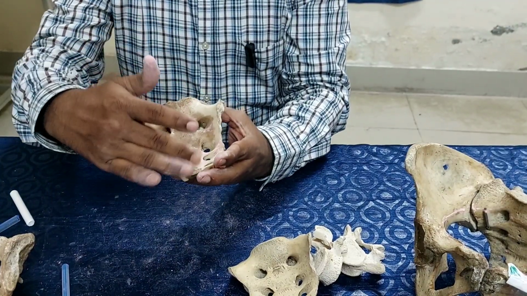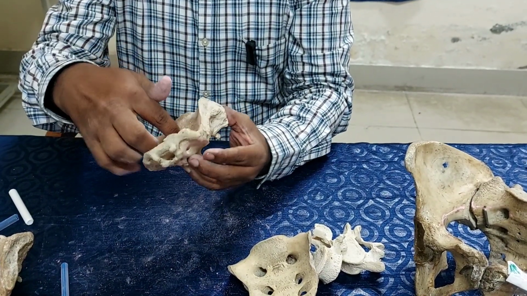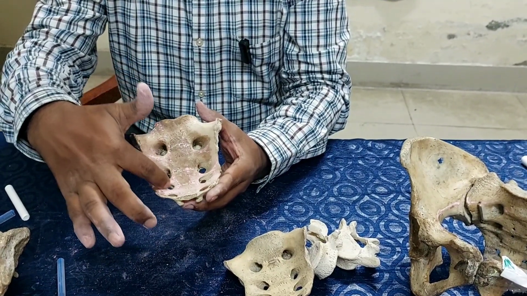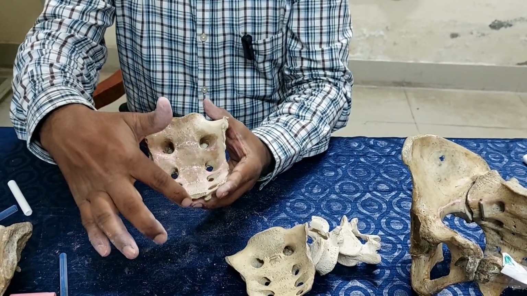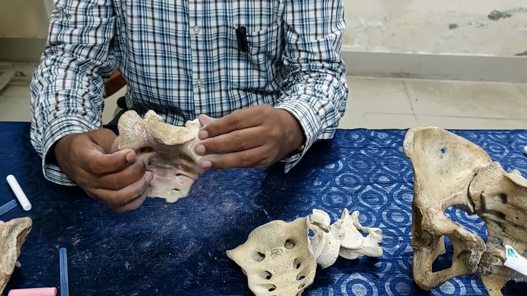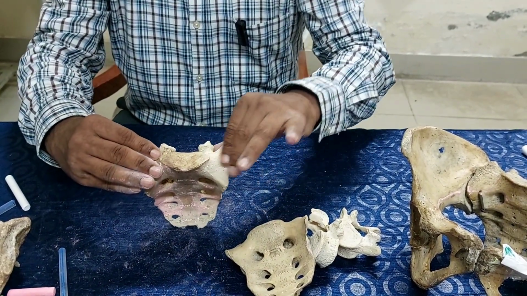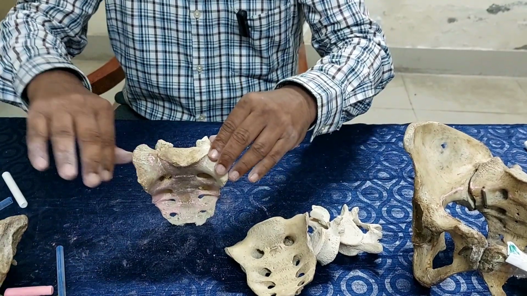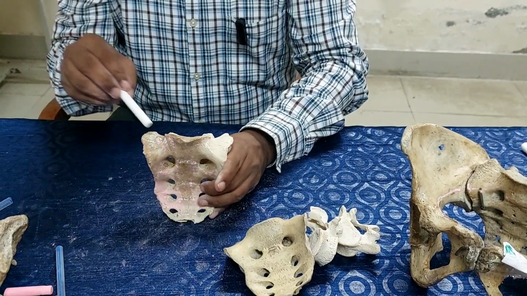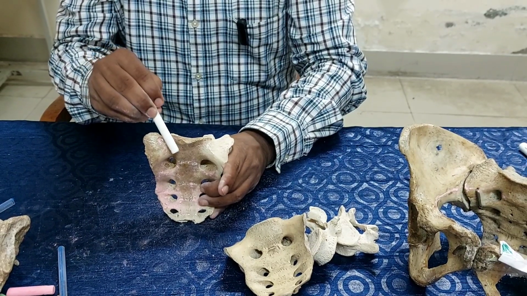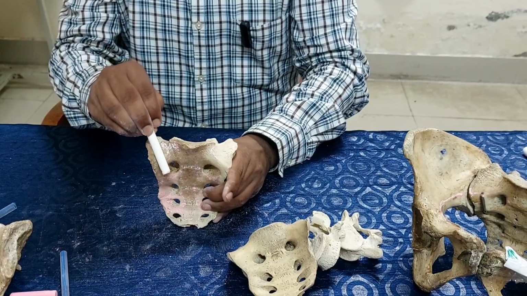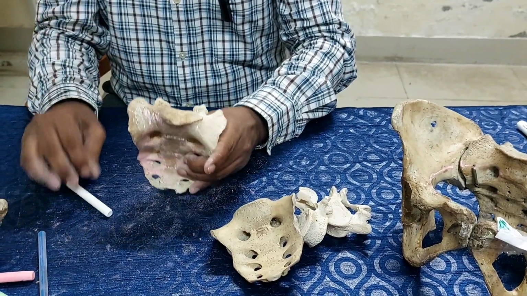On the ventral surface, you will get the transverse ridges for the fusion, and on either side anterior sacral foramina, and lateral to this is the lateral mass. And the upper part, this is the ala of the sacrum, which is the wing shaped extension from the body, and 4 important relations of the ala of the sacrum anteriorly: sympathetic trunk, lumbosacral trunk, iliolumbar artery, and obturator nerve from medial to lateral side.